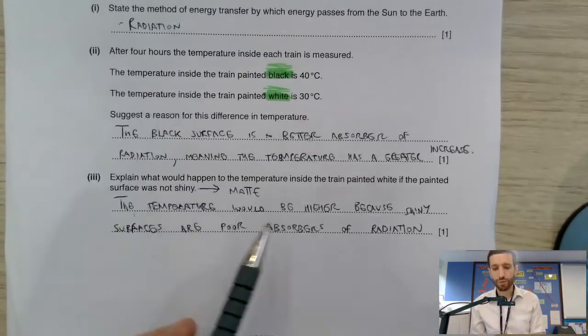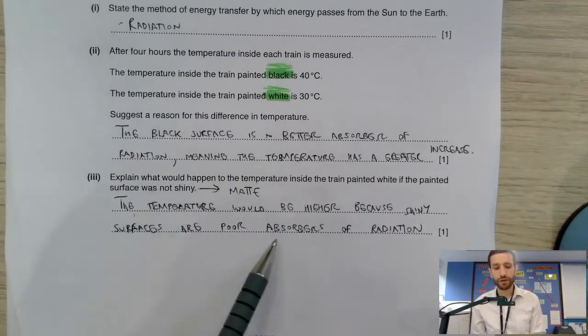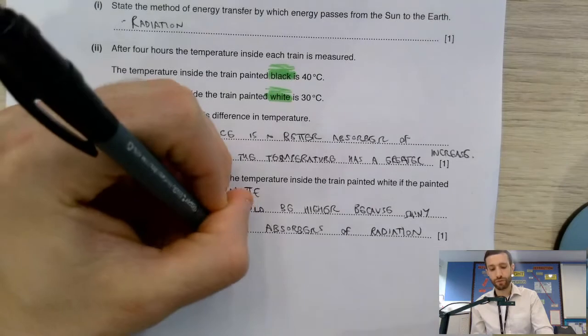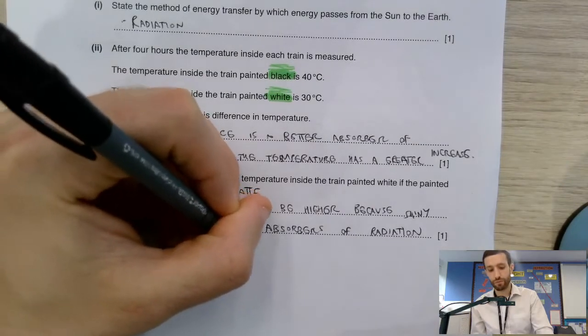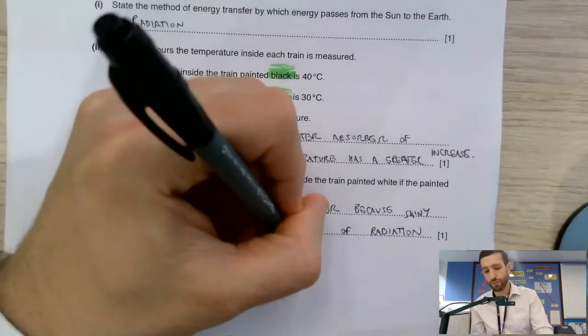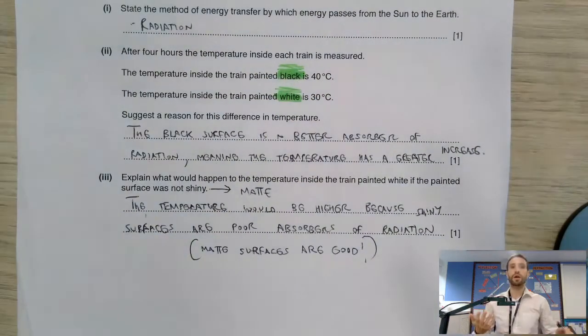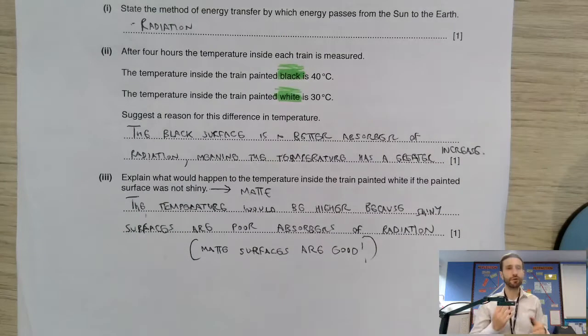Okay, temperature would be higher because the shiny surfaces are poor absorbers of radiation and matte surfaces are good absorbers. I think either statement would be enough here, but if you're not sure, write the whole thing.